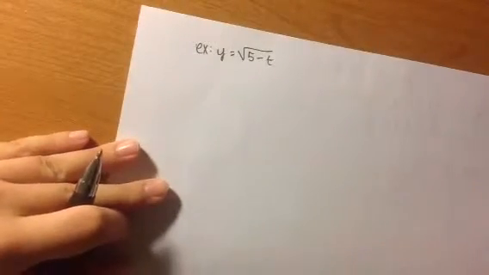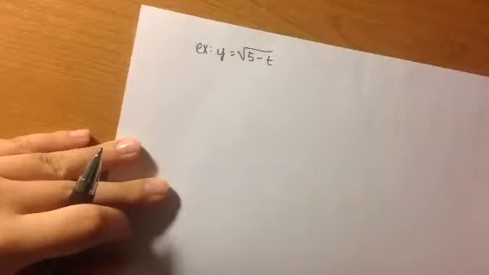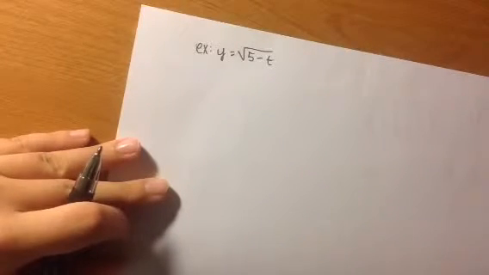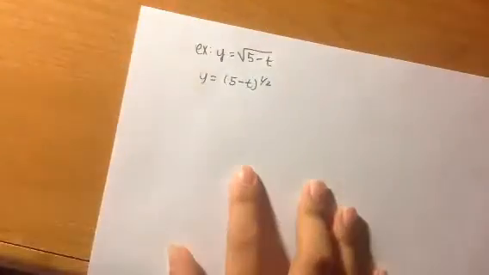And last but not least, our last example. What we do for this one is start off by rewriting it. So I'm going to rewrite it as 5 minus t to the 1/2 power, because that is the same as the square root, but this is just harder to work with.